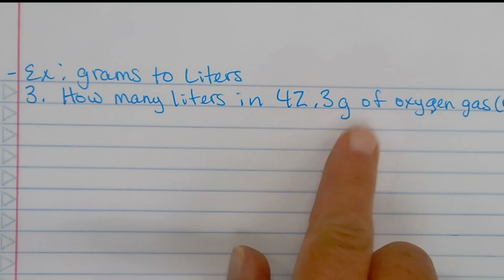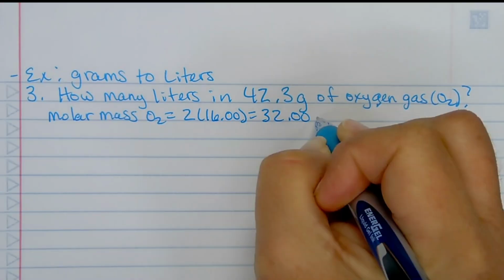So we're going to calculate the molar mass of oxygen. And there's 2 oxygens, so 2 times 16.00 will give me 32 grams per mole of O2.